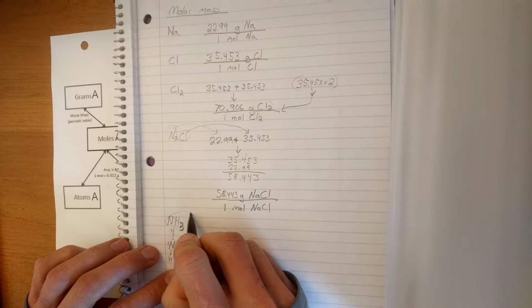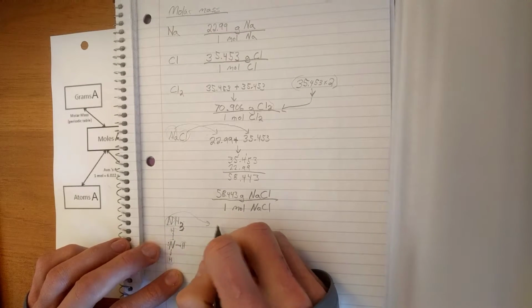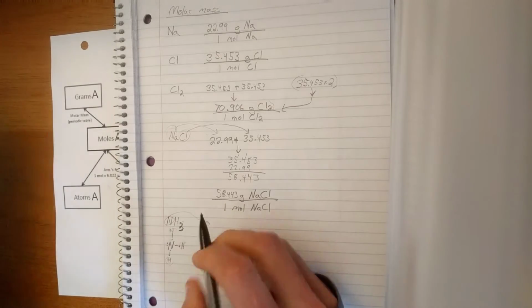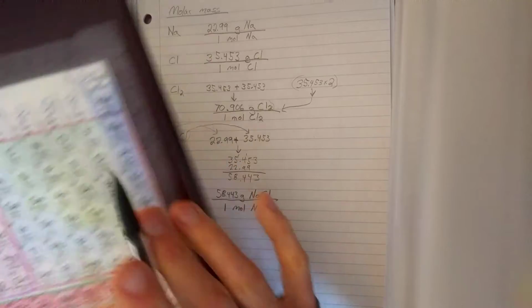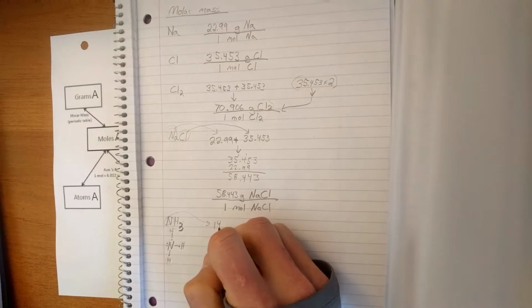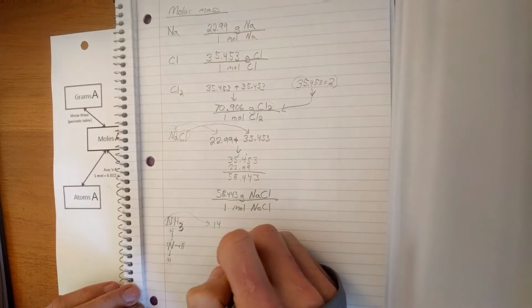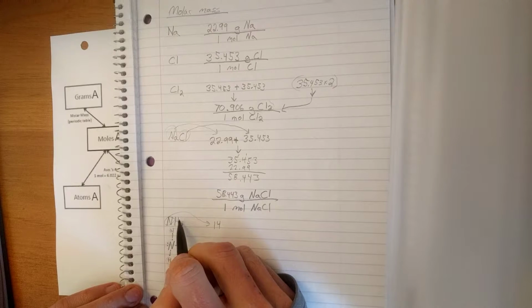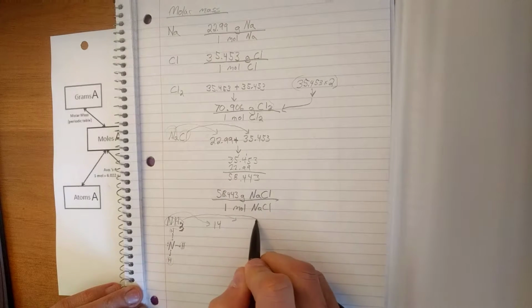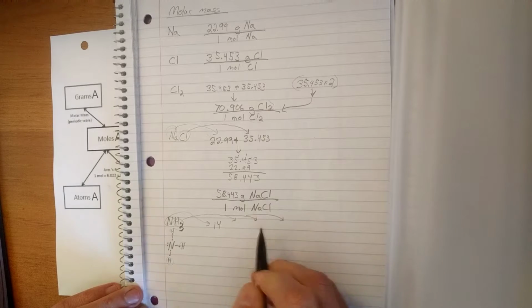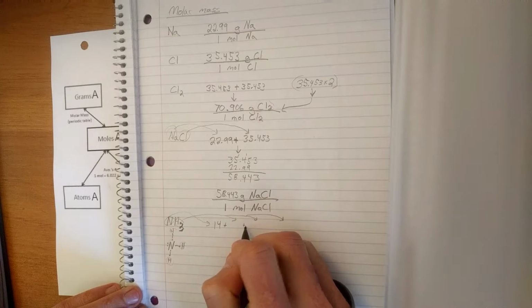So nitrogen, got to account for its mass by itself. Nitrogen on your periodic table is 14.007. I am absolutely going to round that to 14. And your hydrogens, we got 3 of them. So we need 1, 2, 3. All of these will be separated by addition.